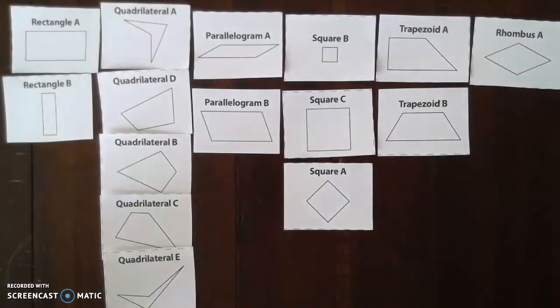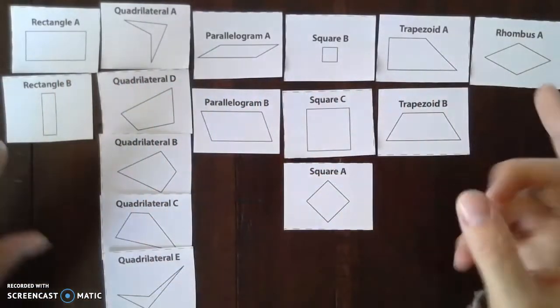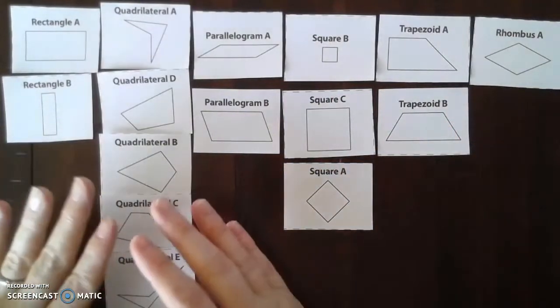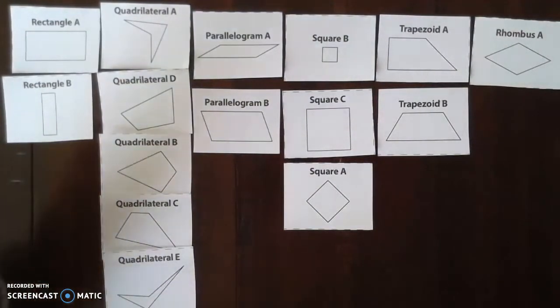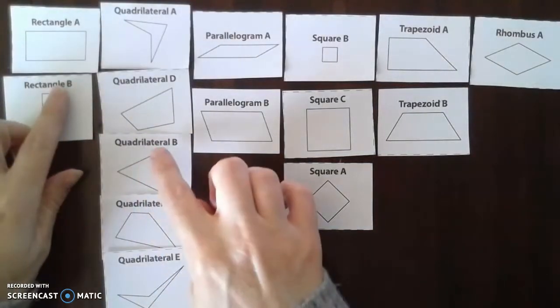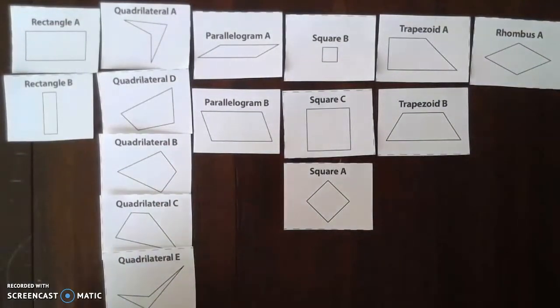Okay, friends, so now we're back. So as you can see, I have all of my shapes sorted into the categories. And like I said, you might have different looking ones, but they should all have the same characteristics. So what we're going to be doing right now is recording the names on our shapes. To make sure that you have your correct shapes in the correct name category, I'm going to read their definition. And as I read the definition, I want you to make sure that those shapes that you have sorted in that section match it.